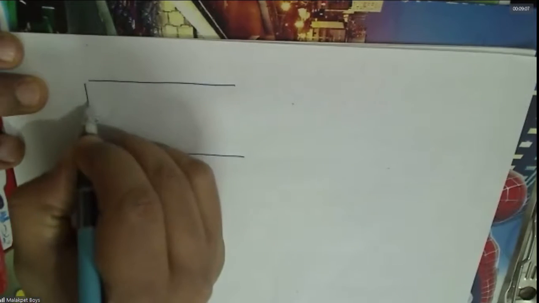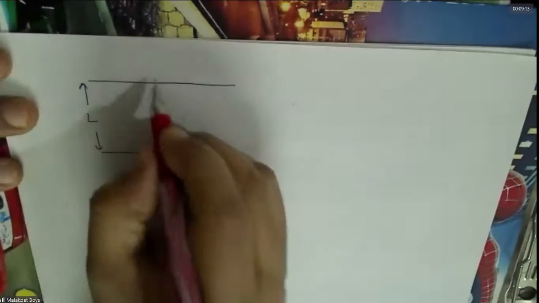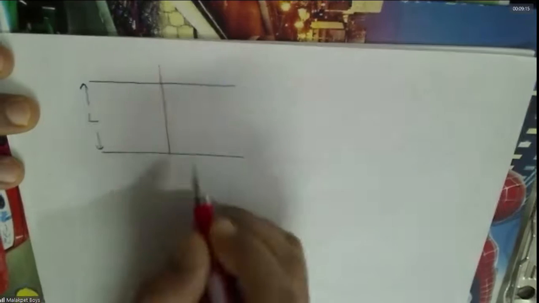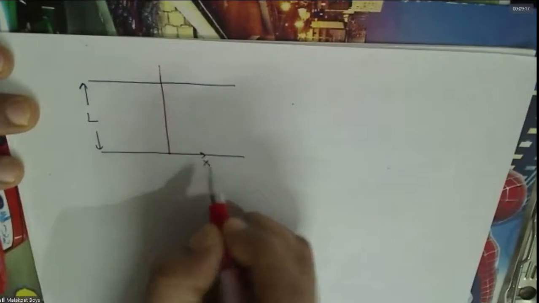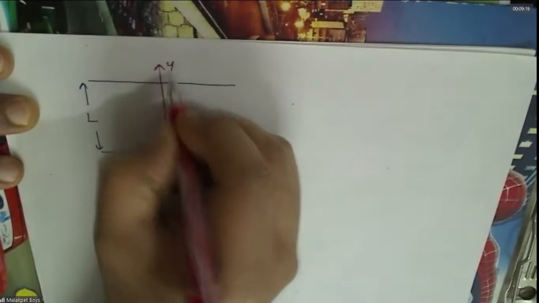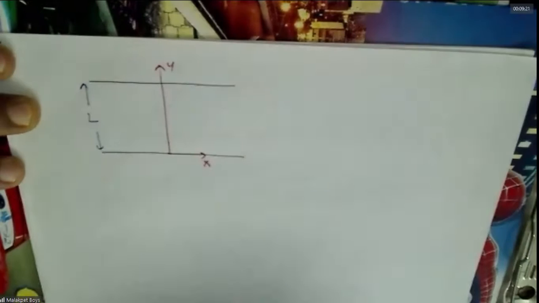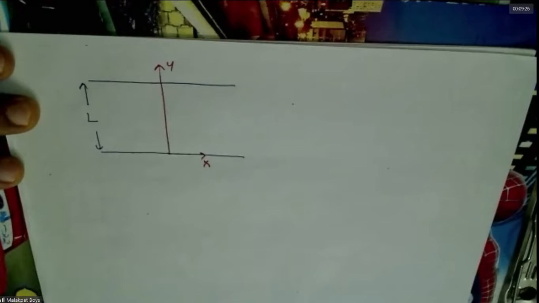This is the length L, the width of the river. This is the normal to the width of the river. It's called the x-axis, and that is the y-axis. The person will make an angle of theta with this and move.